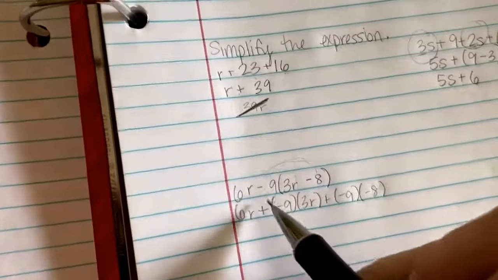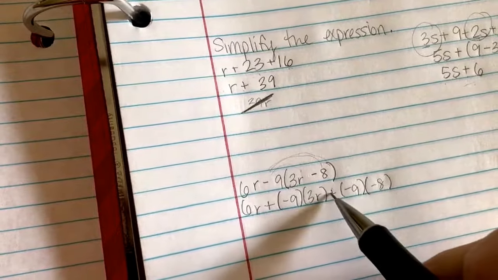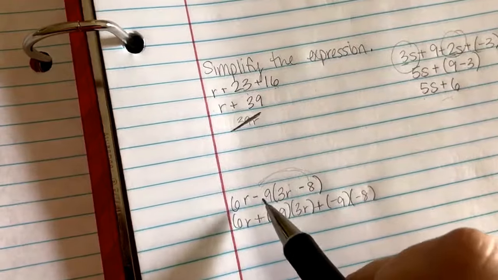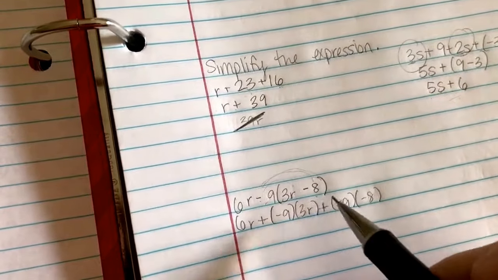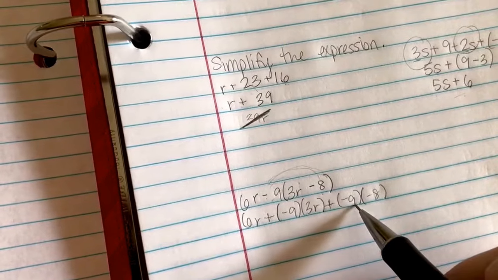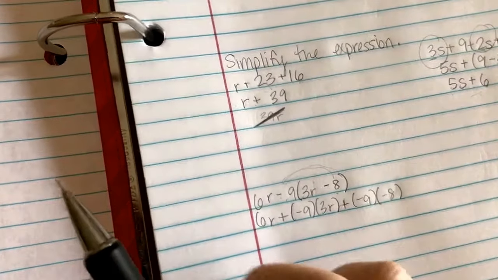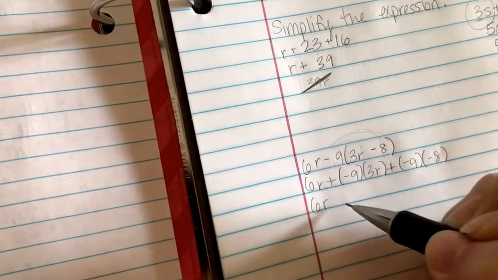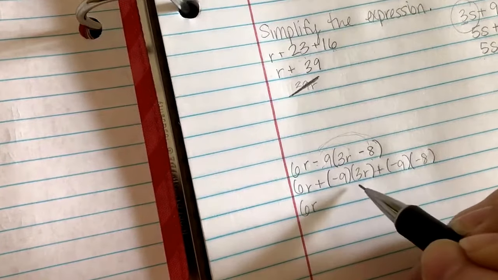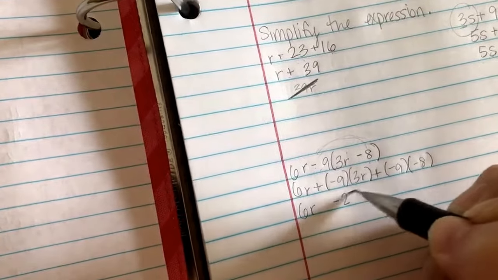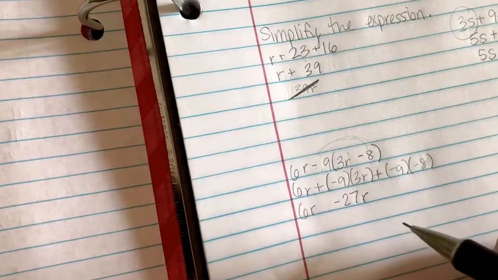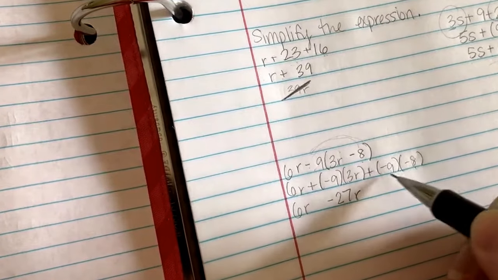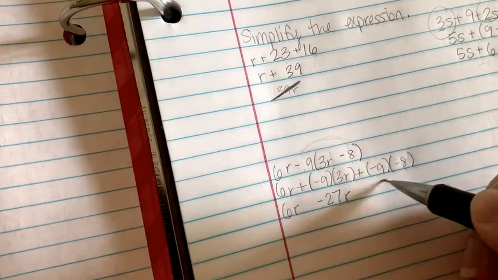So if you're rewriting this, put an addition sign in front of each negative sign, and just think of I'm combining negative 9 times 3r and combining that with negative 9 times negative 8. That way you don't lose track of your negative signs and you'll get the right answer with whether or not they should be a positive or negative value. So 6r, negative 9 times 3 is a negative 27. And then that has an r attached to it, so negative 27r. And negative 9 times negative 8, that is a positive 72.